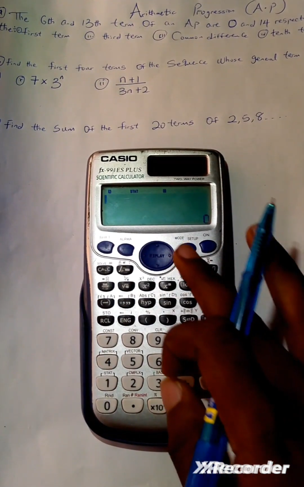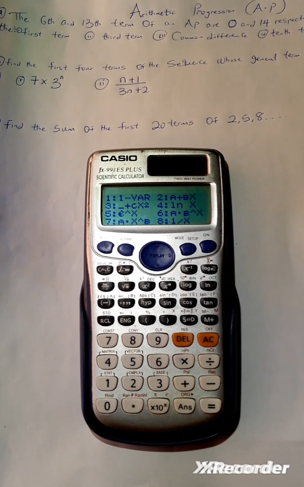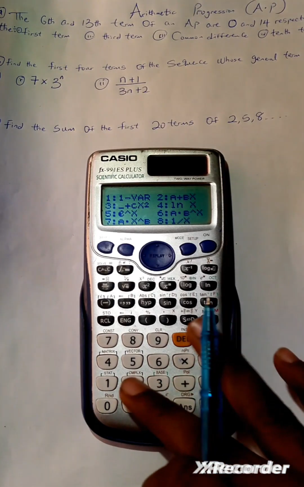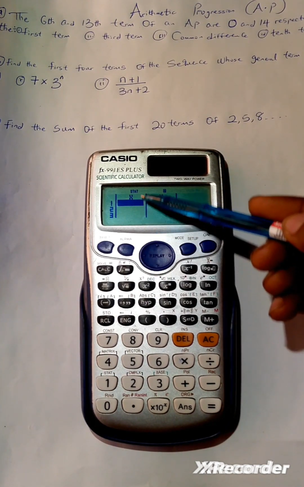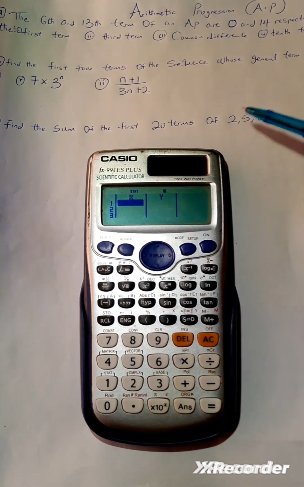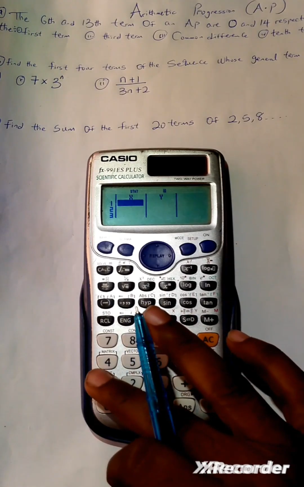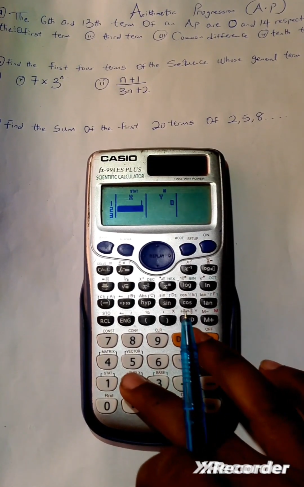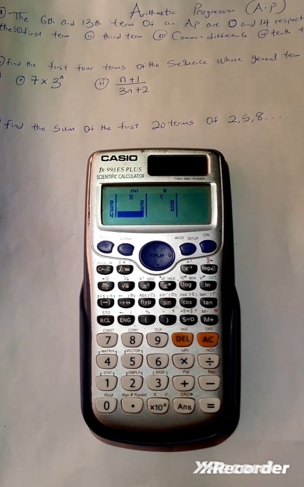Now let's input the values into the calculator. Press alpha mode. We go for 3. So we are dealing with arithmetic progression, right? We go for 2. Now input the values. So we have 3 values there. So for the x column, we are going to number them, and for the y column, we are going to input the values into the y column. So 1, 2, 3. Hope you guys are getting it.